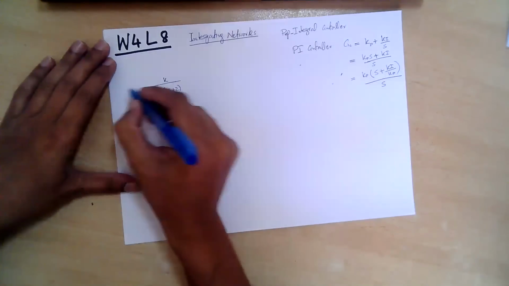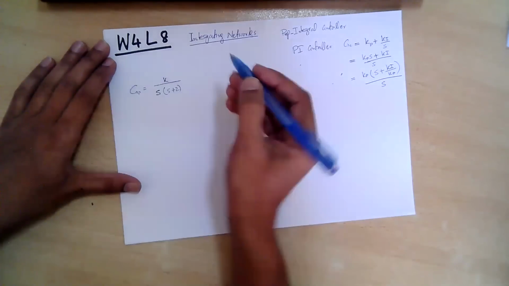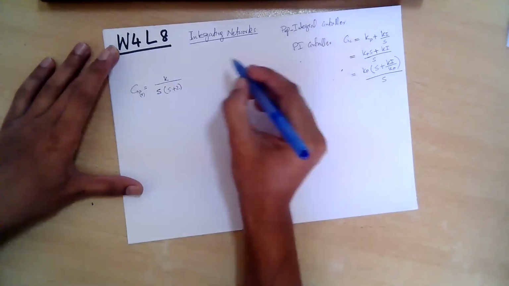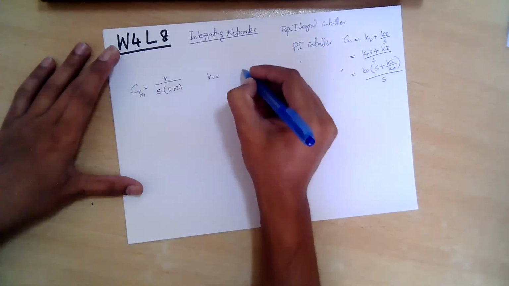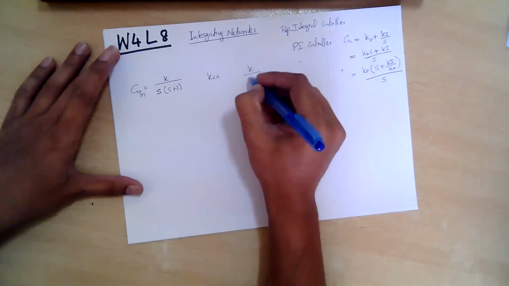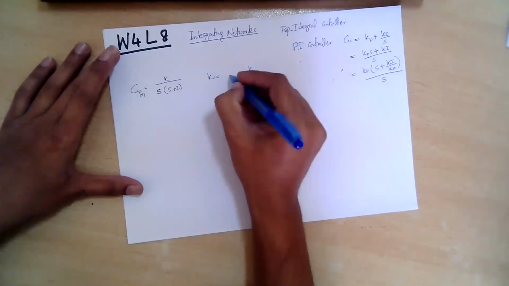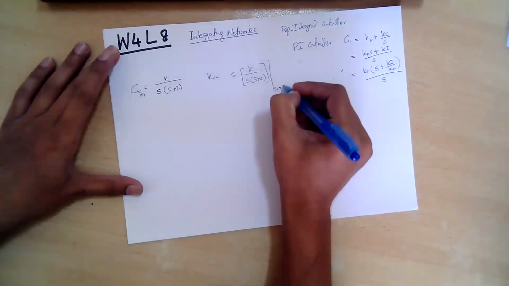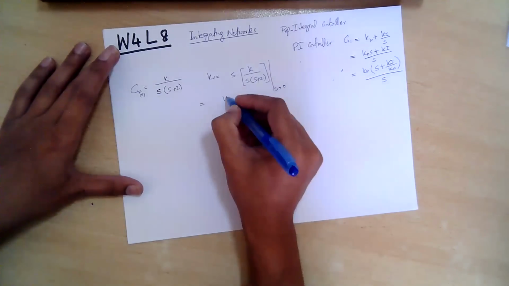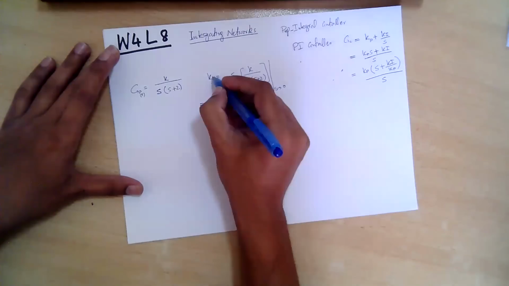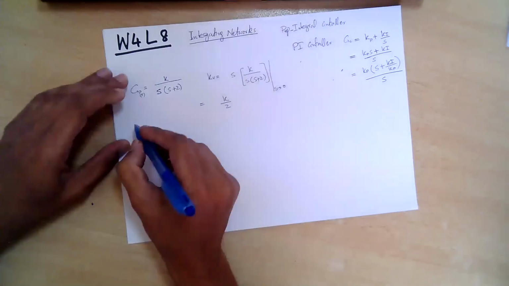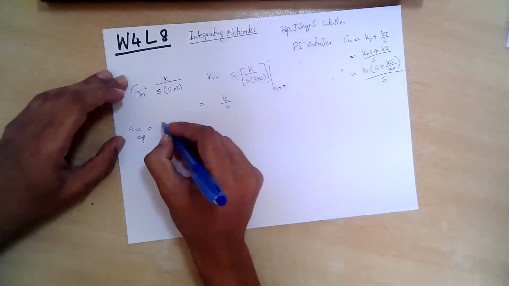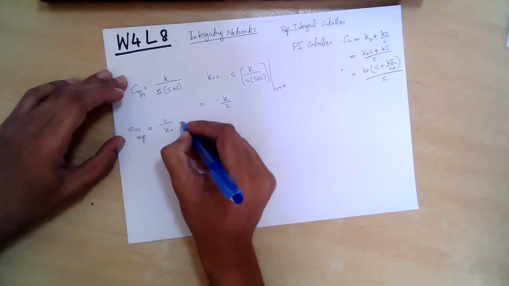This is G(s), and Kv is found by multiplying by s and taking the limit as s approaches 0, so Kv is K over 2 for this case, and ess against a ramp is 1 over Kv, which is 2 over K.